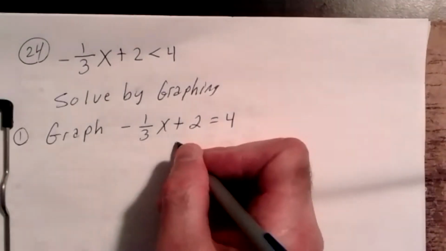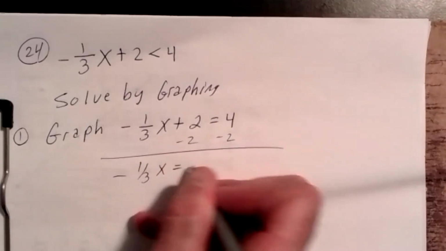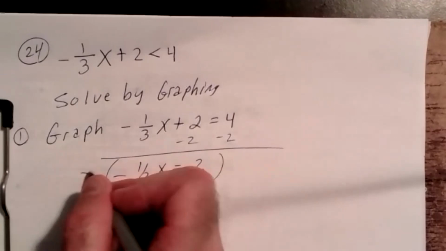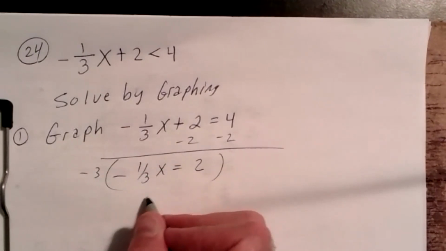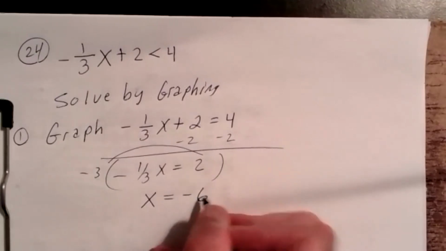So solving for x, we subtract 2 from both sides. We get negative 1/3 x is equal to 2. Multiply both sides by negative 3. Negative 3 times its reciprocal, negative 1/3, is 1. So negative 3 times negative 1/3 x is x. Negative 3 times the right-hand side 2 is negative 6.